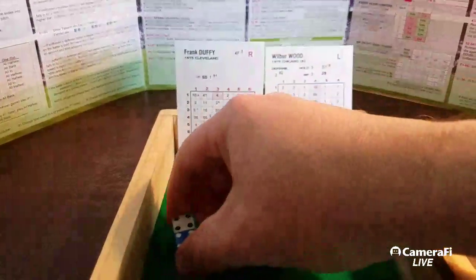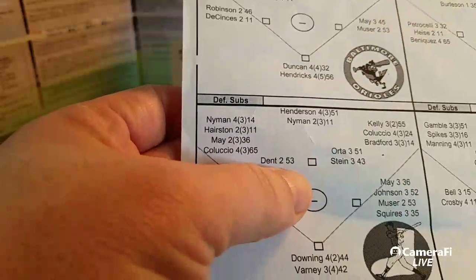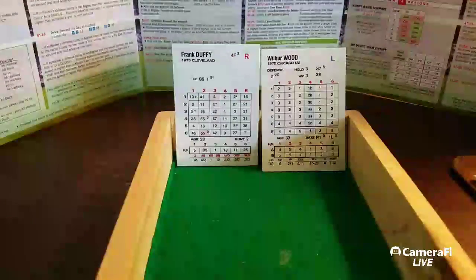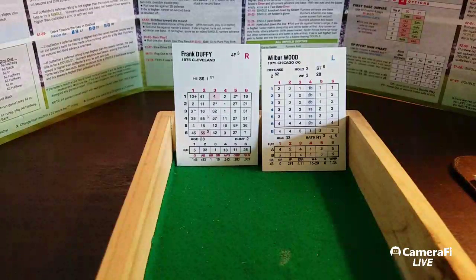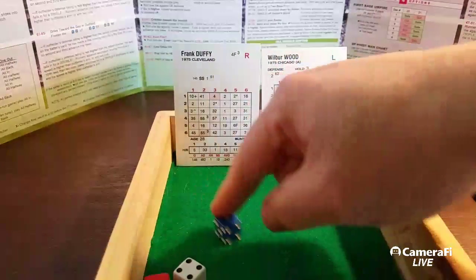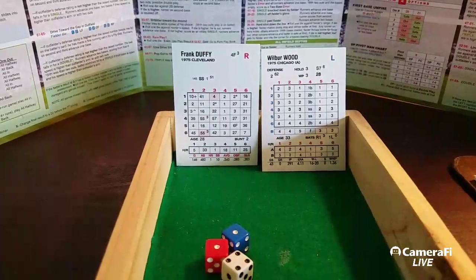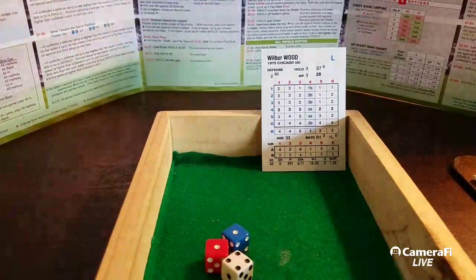And anything 12 to 16 is an error check. So we're going to roll against the error rating of Bucky Dent. And Bucky Dent's error rating is a 53. So if the red and white die total more than 53, we have an error. Anything less than 53, he'll make the play. And if the blue die is a 6, it's a 2-base error. It's a 14, so he makes the play. It's irrelevant. And 1 shortstop grounds to another for out number 1.